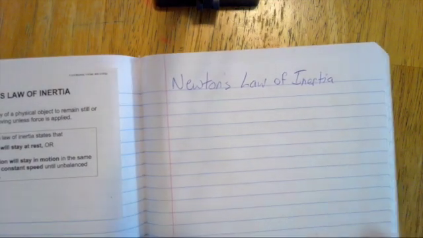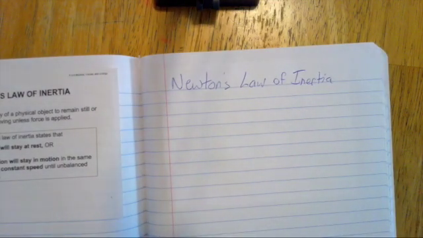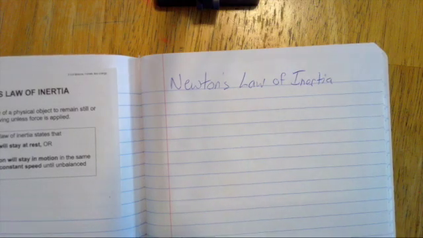So right now, I just want you to separate. I want you to pause the video, and separate your scenarios into 3 piles. One pile that gives examples of the law of inertia, one pile that gives examples of the law of force and acceleration, and one pile that gives examples of action-reaction. When you have your scenarios sorted into 3 piles, you can unpause the video.